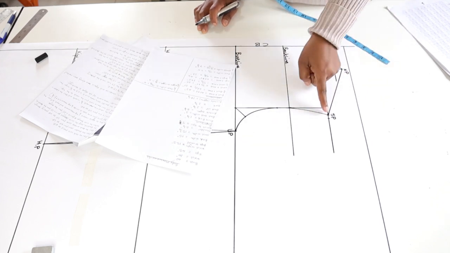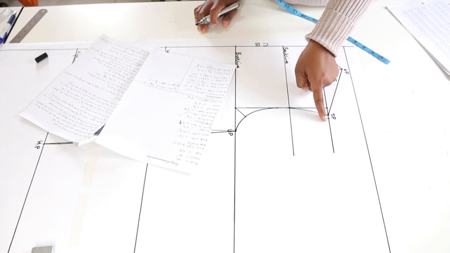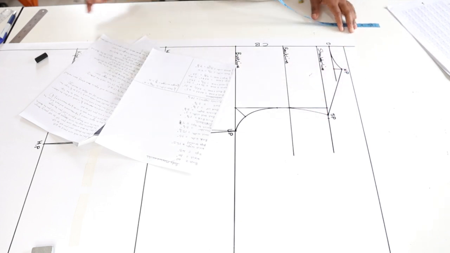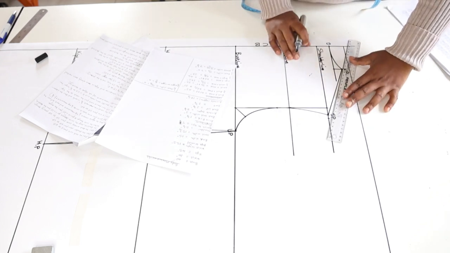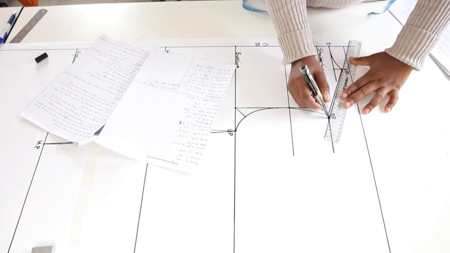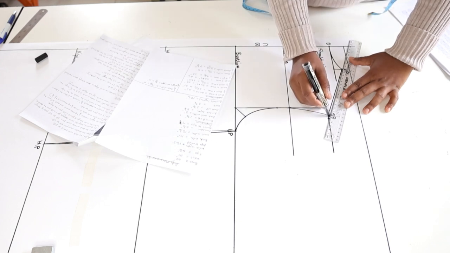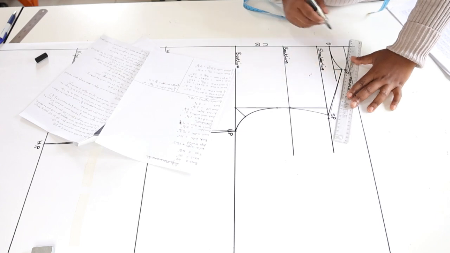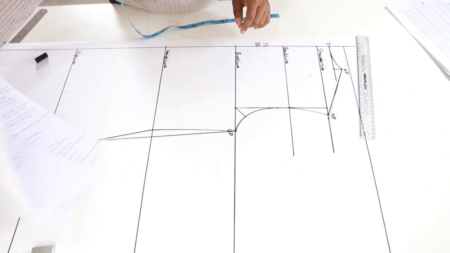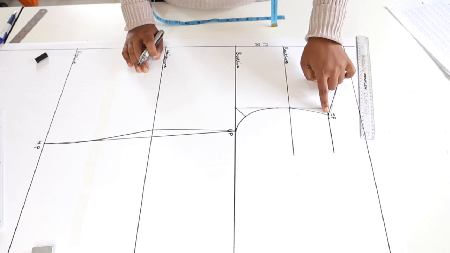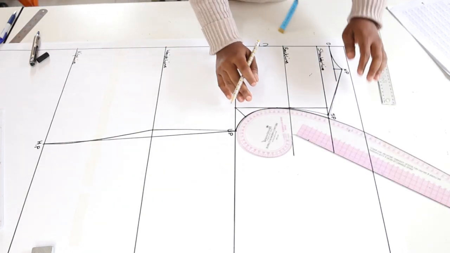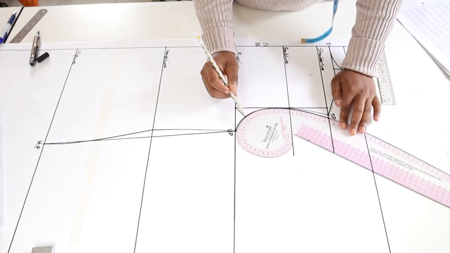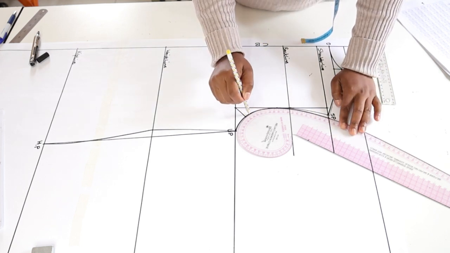So now I would have to adjust this point to that point, and after marking the point, I would have to get my ruler and place it like that, and then draw a new shoulder seam. So I would draw it like that. And after doing that, I would then have to again adjust the armhole curve. I think I was supposed to use a pencil for that. I would have to redraw the armhole curve like so.